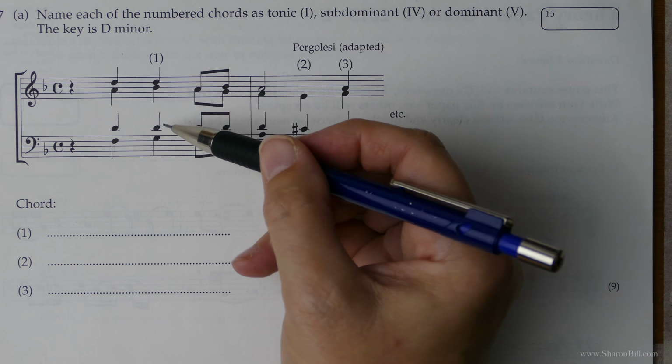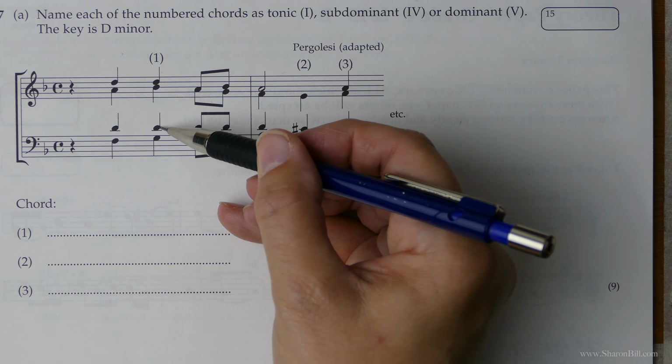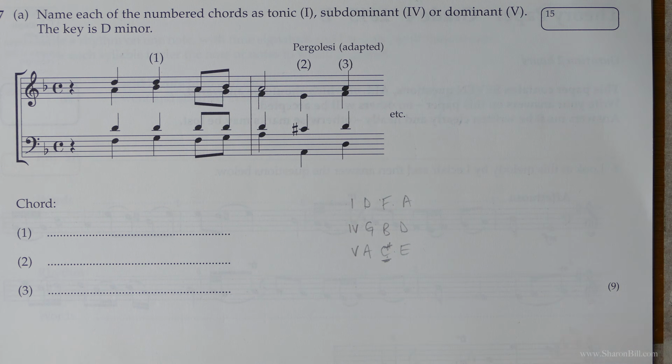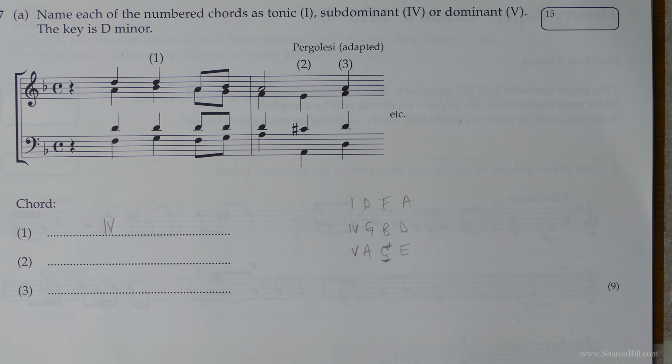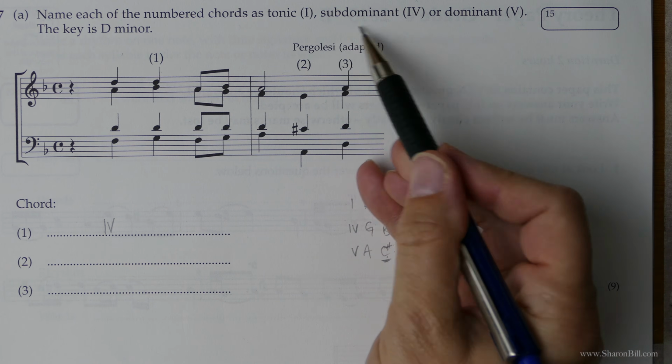So let's see what we've got here. Chord 1, we've got a G, a D, a B and a D. And so we can see that that's chord 4, so just the Roman numeral will suffice. Alternatively, you could write subdominant.